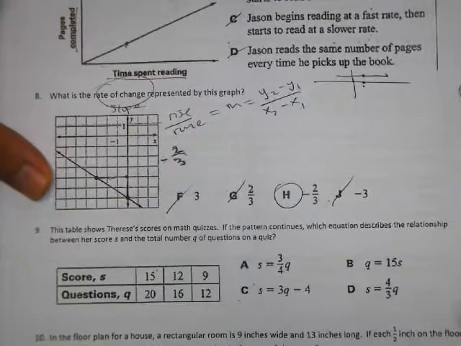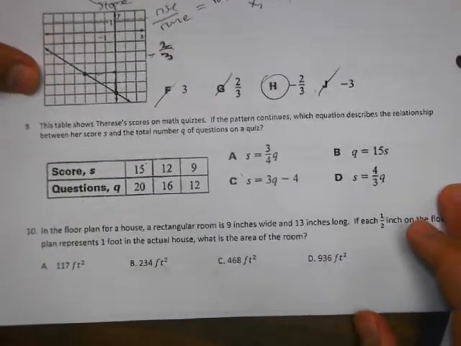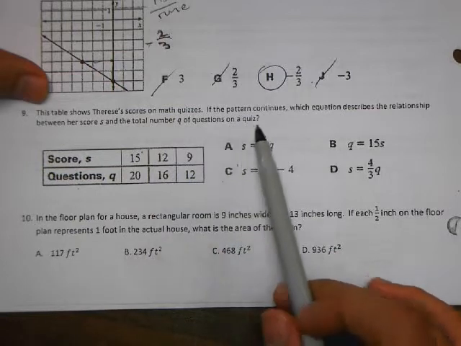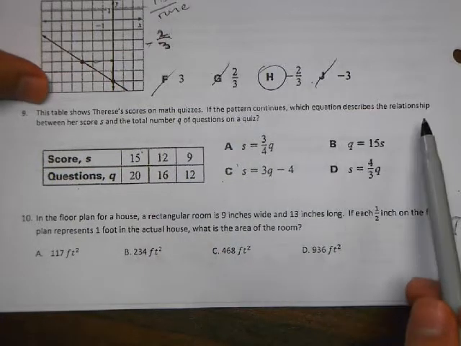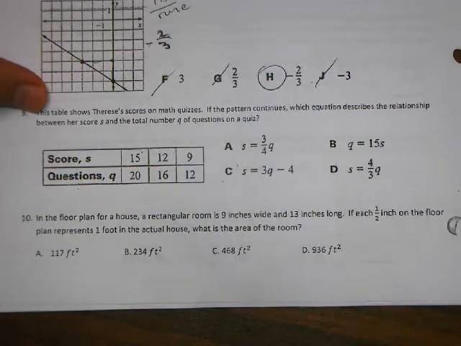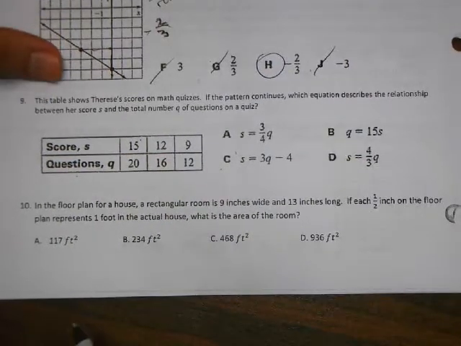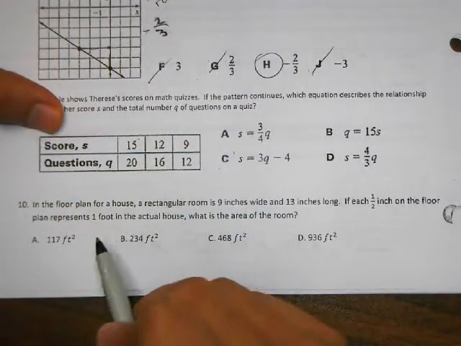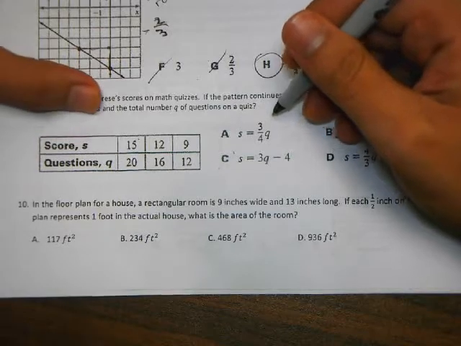Moving on, number 9. The table shows Teresa's scores on math quizzes. The pattern continues. Which equation describes the relationship between her score S and the total number Q of questions on the quiz? Let's see which one of these matches. S is this, Q is these. So let's start plugging in and see if this is correct.